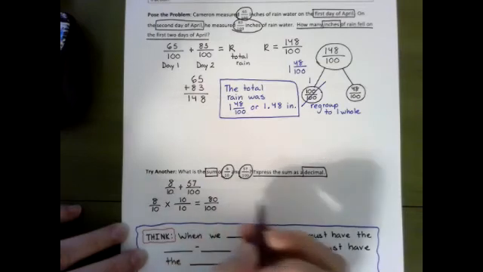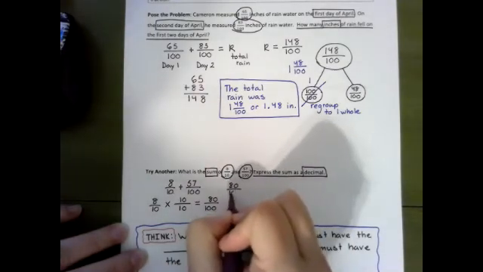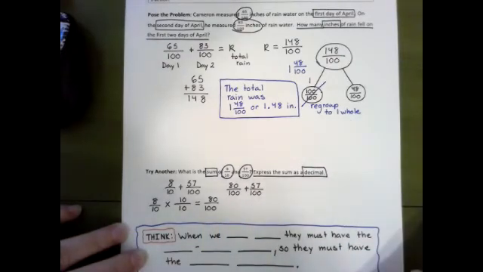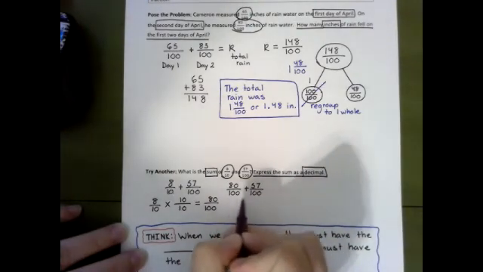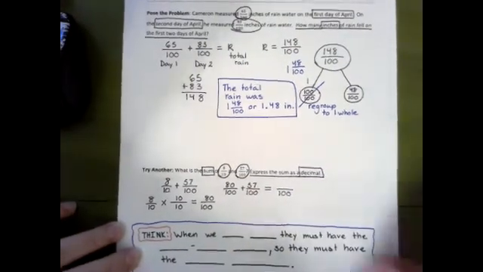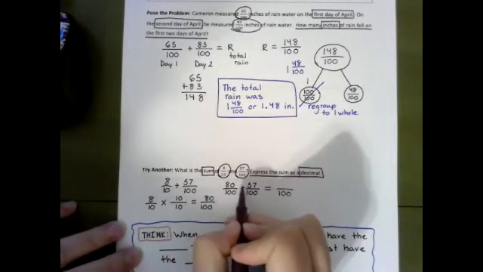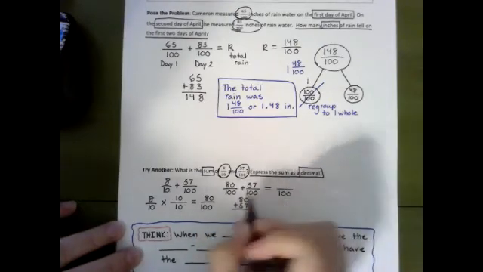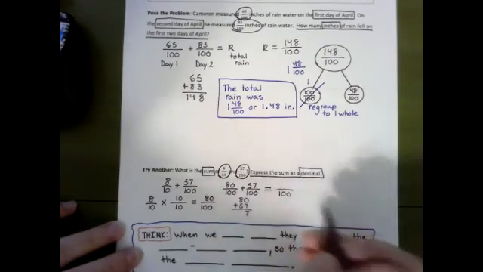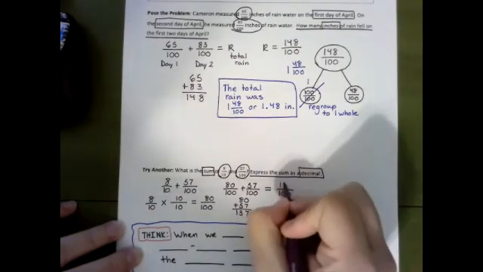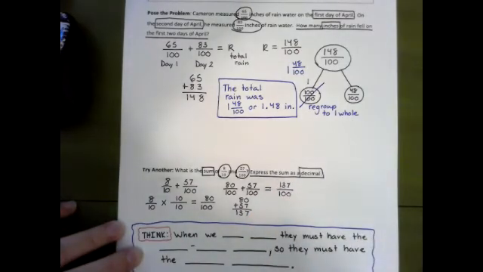Let's rewrite our equation. Does that look better? Sure does. Our denominators are the same. So our sum will also have the same denominator. We can add the numerators, 80 plus 57. 0 plus 7 is 7. 8 plus 5 is 13. So we have 137 hundredths. Are we done?